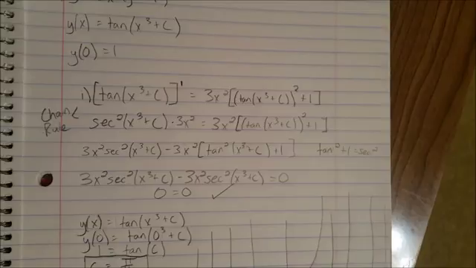So we're now left with 3x squared times secant squared of x cubed plus c minus everything we had on the right. And then by a basic trigonometric property, we know that tangent squared plus 1 is equal to secant squared. So I made that substitution in with tangent squared, giving us 3x squared times secant squared of x cubed plus c minus that exact same thing is equal to 0. So we get that 0 is equal to 0, and that obviously all checks out.